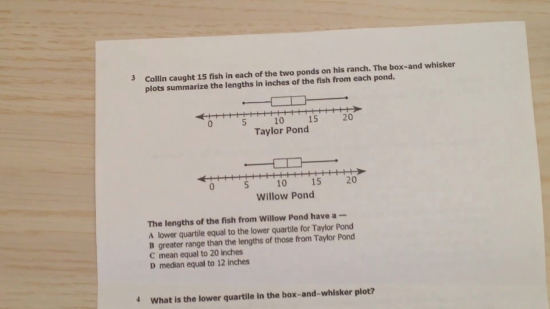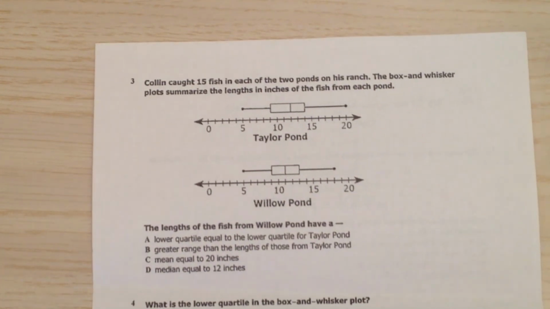Let's look at the back of that, which is still the front page of yours, if you have the printed one I gave you in class.